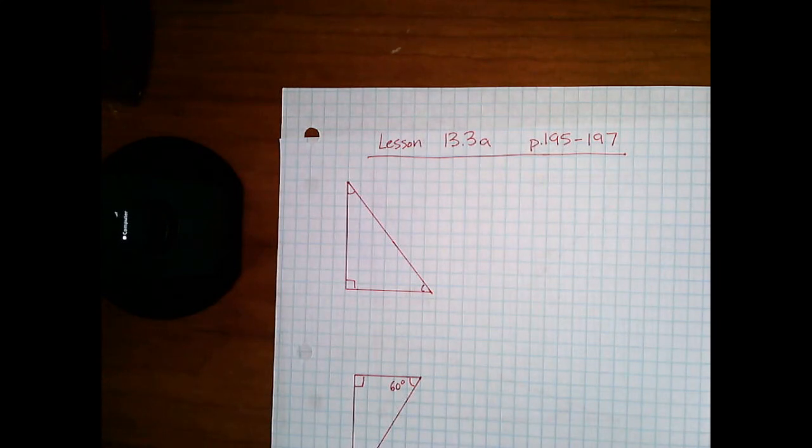I wrote the little letter A there because this is a longer lesson, so we're going to break it up into 2 days, and similarly, we're going to break up the homework pages between 2 different days. So this first section is going to be looking at pages 195 to 197.